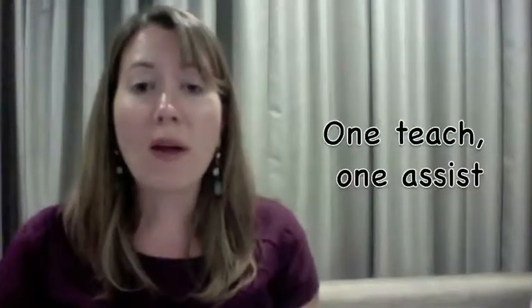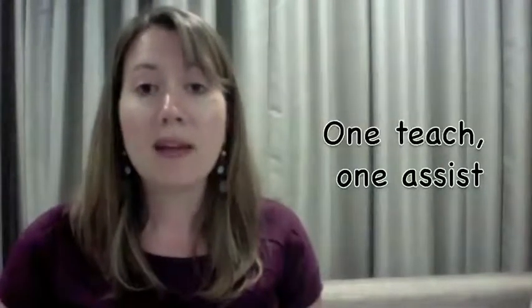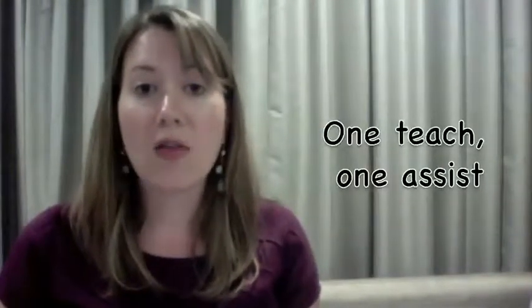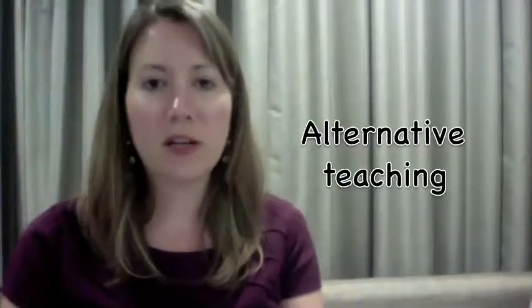This was also a good point in the relationship, our co-teaching relationship, to introduce this strategy because it helped us to start collaborating together on the goals of the lesson and the essential understandings that we wanted the students to have. The third strategy that we used was alternative teaching.